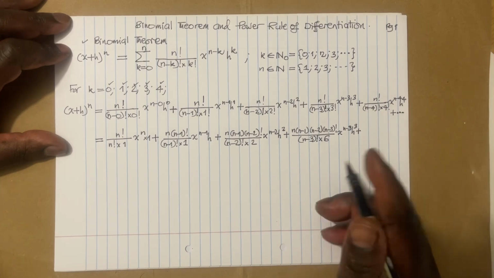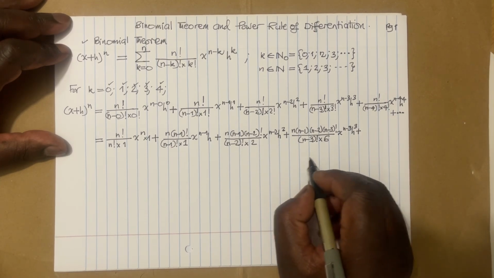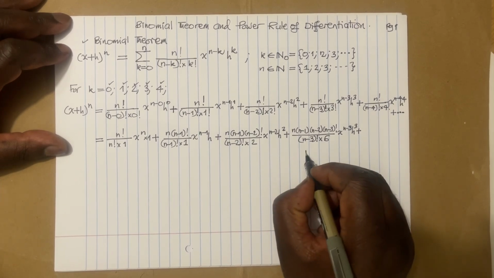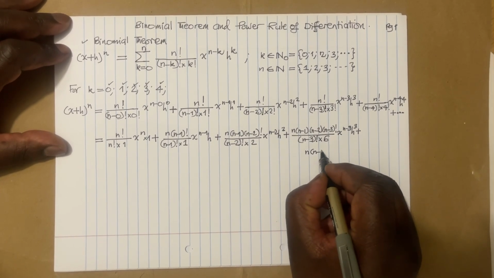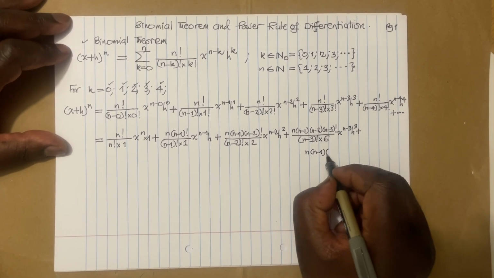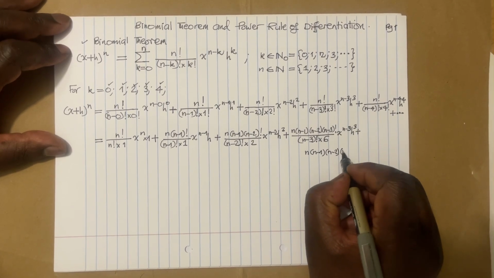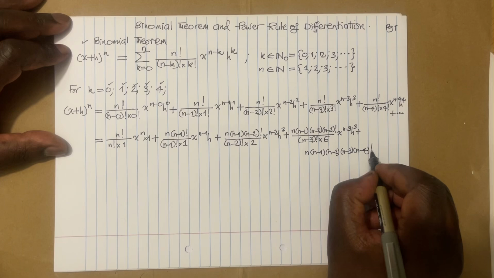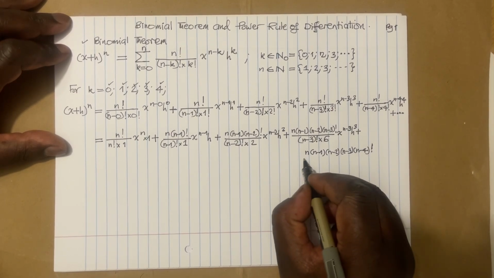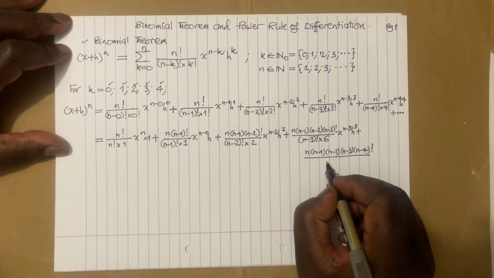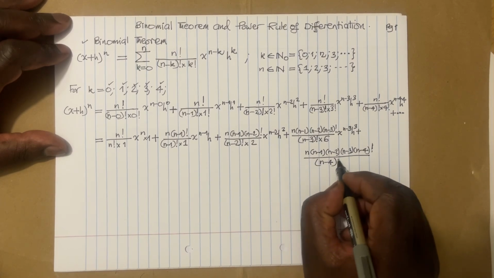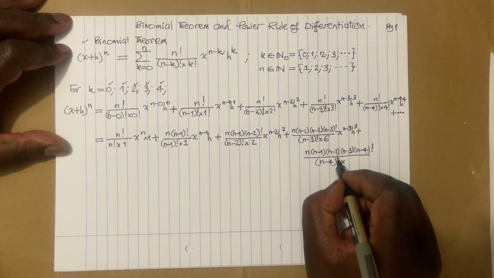The space there is not sufficient, so I'm going to write the last term here. And I have n minus 4, so I'm going to stretch n minus 1, n minus 2, n minus 3, n minus 4 factorial all over n minus 4 factorial times 4 factorial.